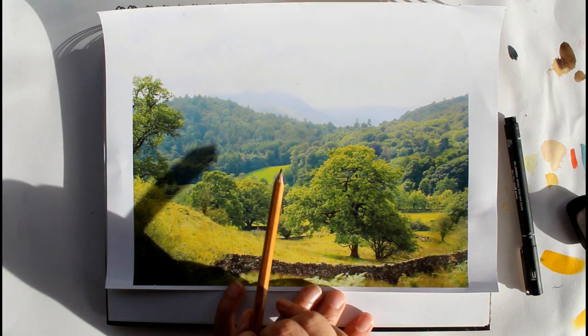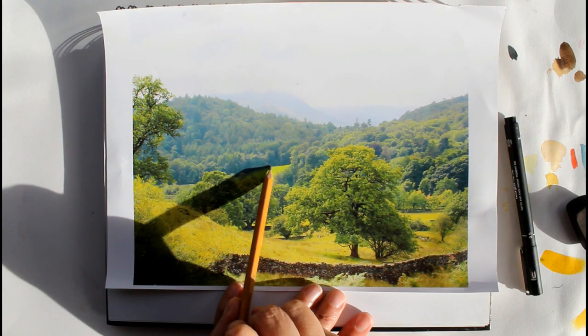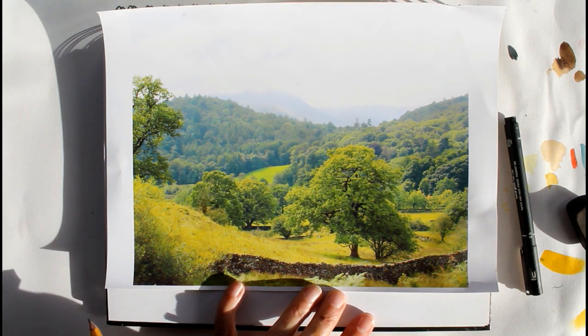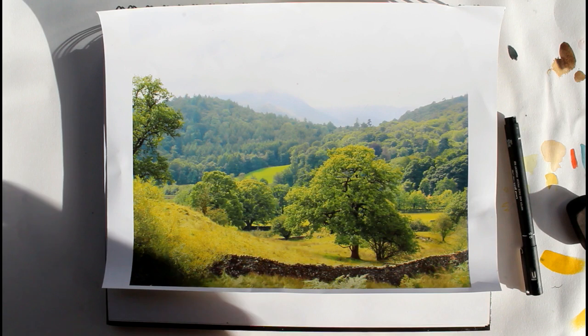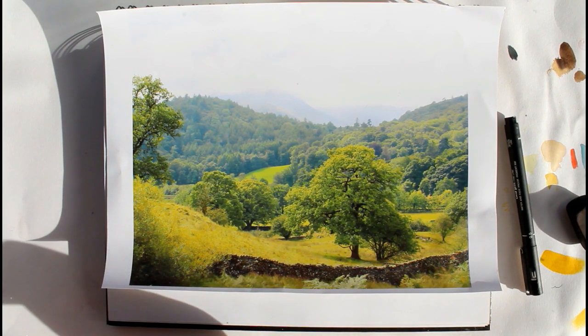Whereas you're obviously not going to be able to see each leaf in these trees here or each stone in this wall here. So it's all about what to leave out and how much detail to put in, and also about the tones.